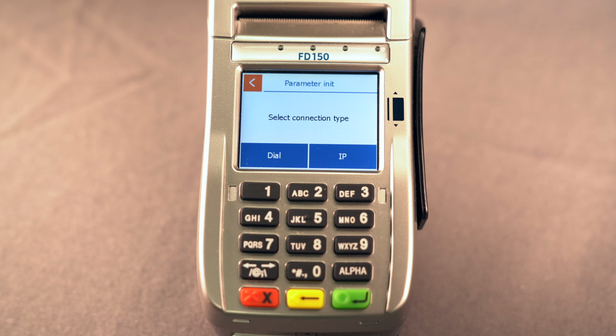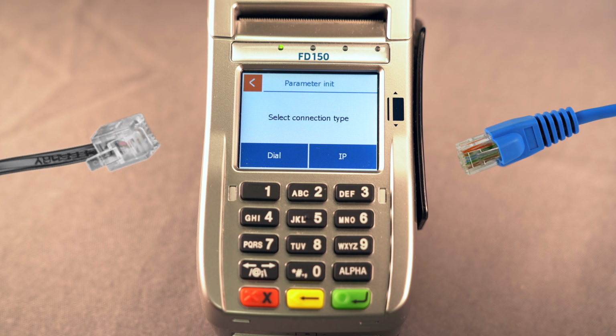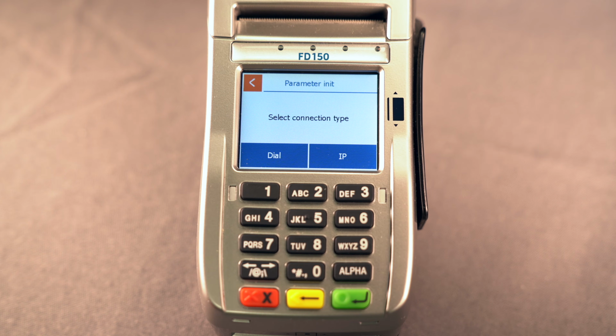At this point, it's going to ask you for your connection type, either dial or IP. Dial is used for those using a phone line, and IP is used for those using an Ethernet cord, like the one you'd find for a computer. In this example, we're going to go ahead and select IP.